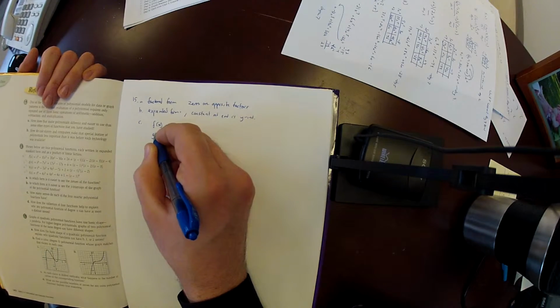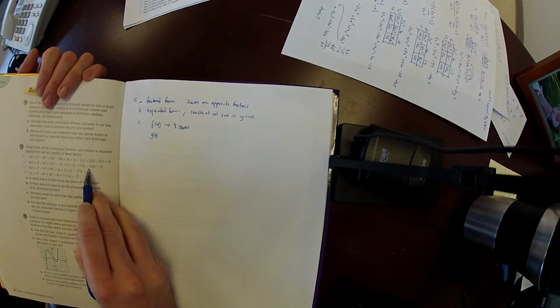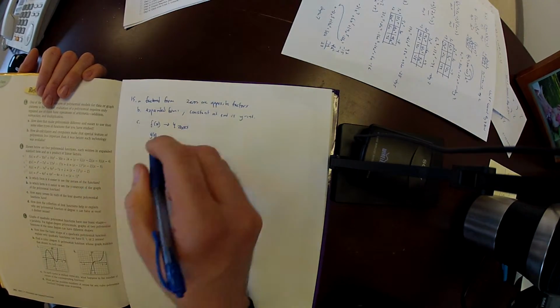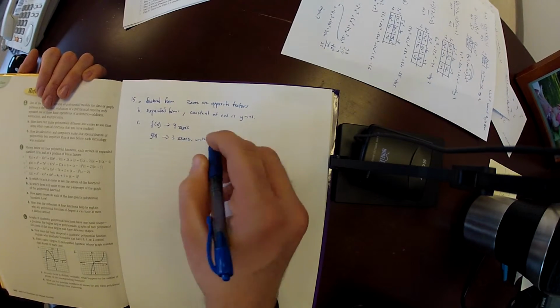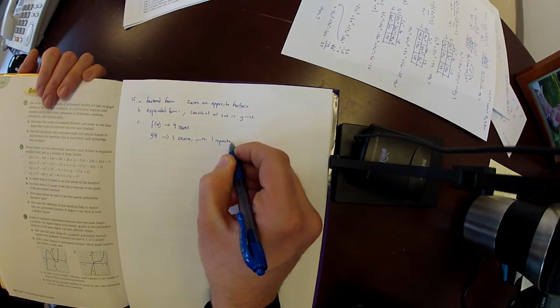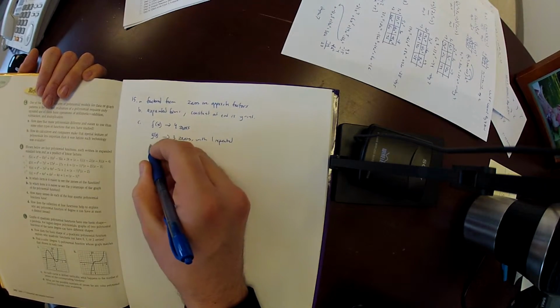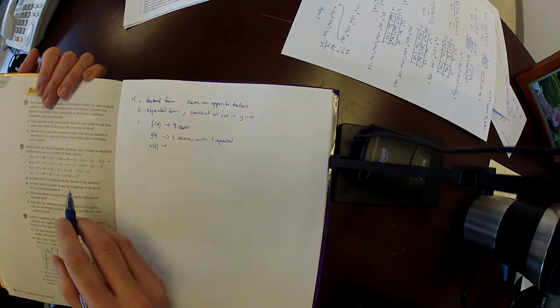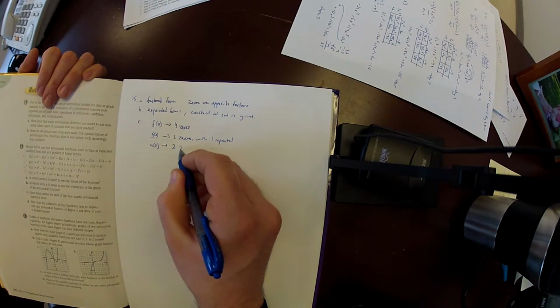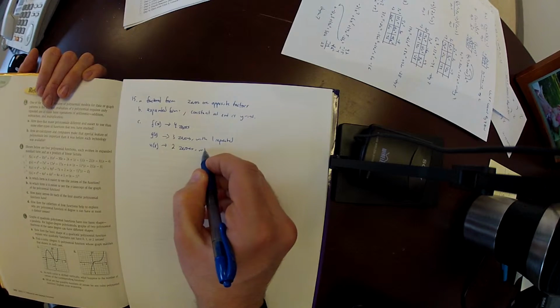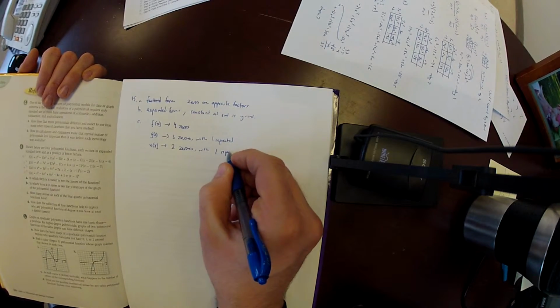G of x, the second one, has 1, 2. It will show 3. 1 is repeated. So I'll put 3 zeros with 1 repeated. And then for h of x, if you were to graph h of x, you would only see 2 separate zeros, but 1 is repeated 3 times. So we'll see 2 zeros with 1 repeated 3 times.